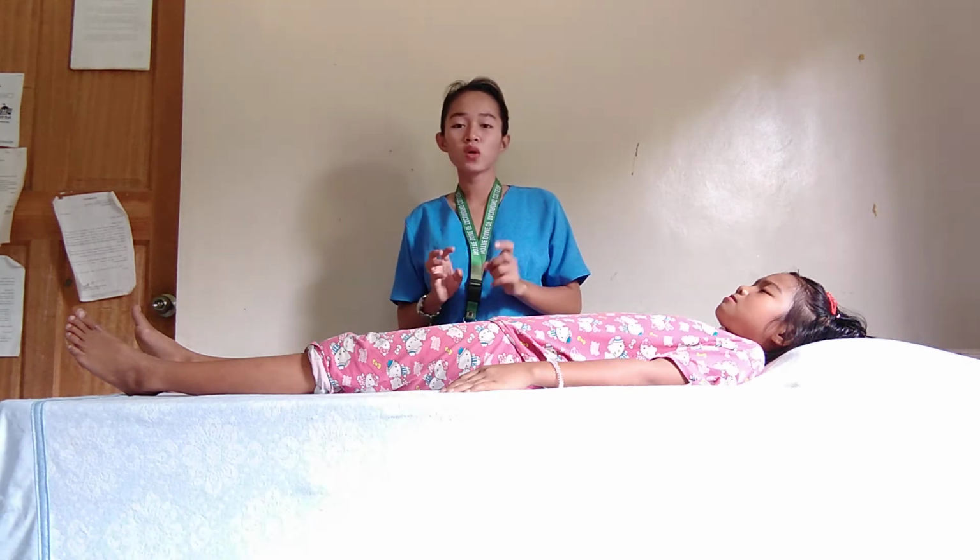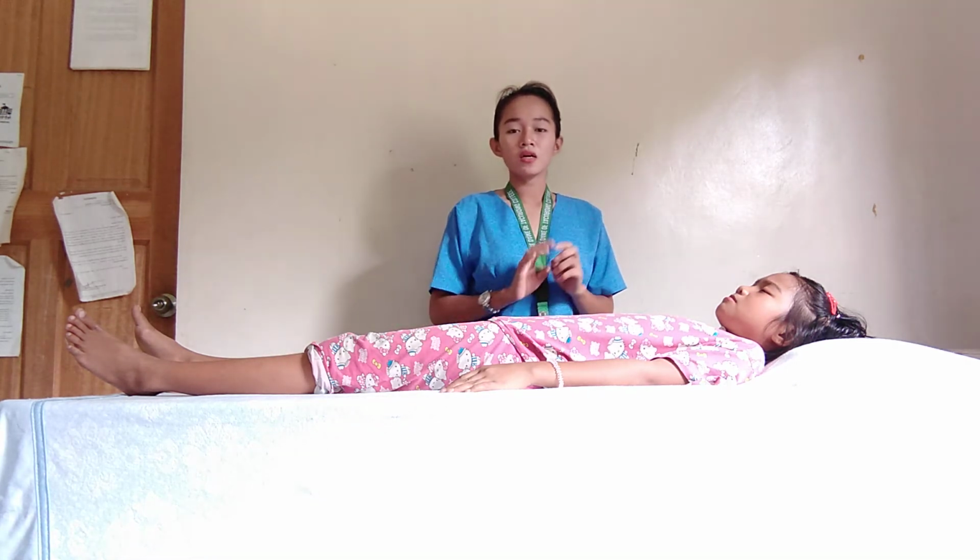The next is to firmly dorsiflex the client's foot while supporting the entire leg in extension, which is Homan's test, or have the person stand or walk. The normal finding is pain not noted on dorsiflexion.